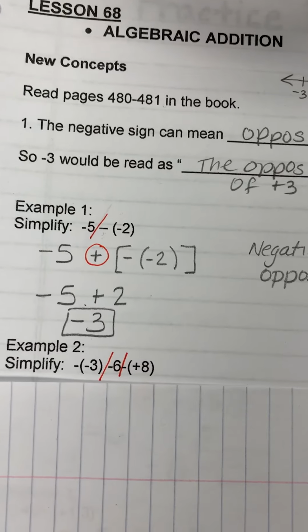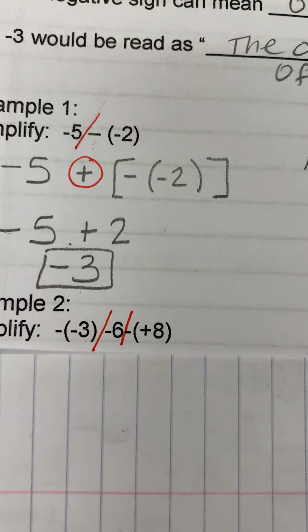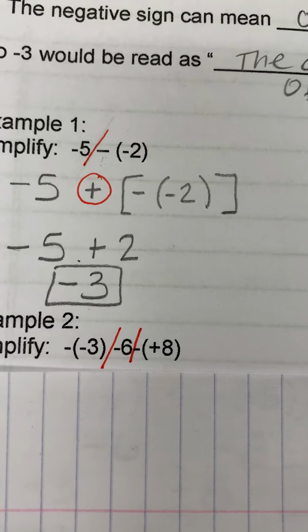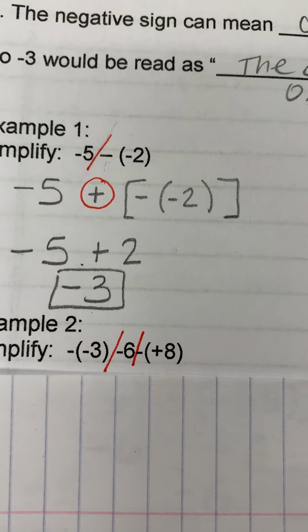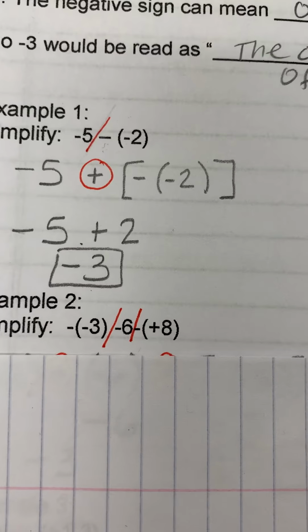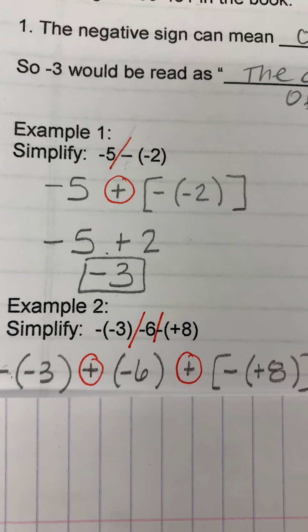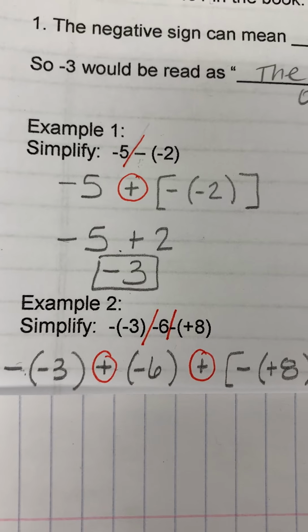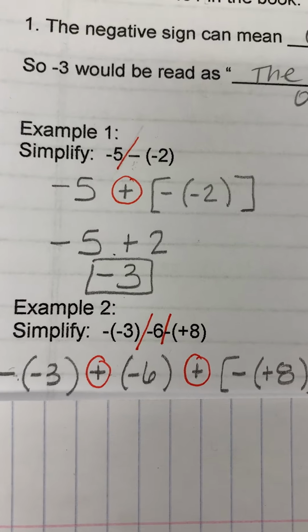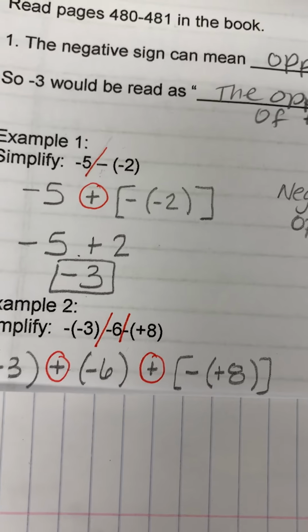In example 2, you'll notice that I broke apart the symbols. So I have the opposite of -3, -6, and then the opposite of +8. And where I did break them apart, I go ahead and add a plus symbol, or in my terms, I say combined with. So it's the opposite of -3 combined with -6 combined with the opposite of +8.